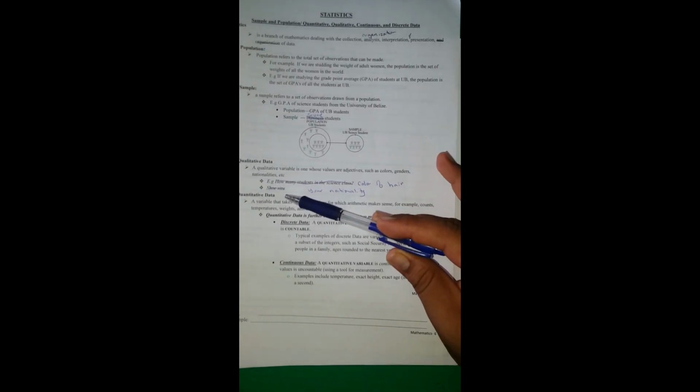So here, if I am finding what is the diameter, I would say it is quantitative continuous, right? And that is what we have.